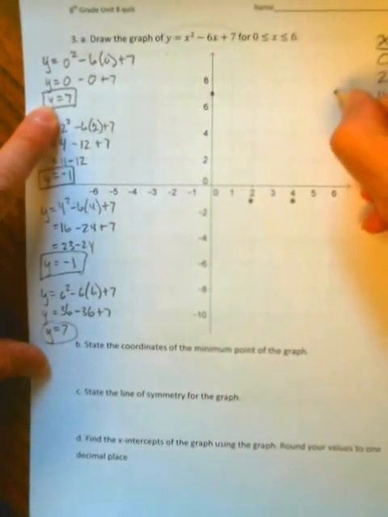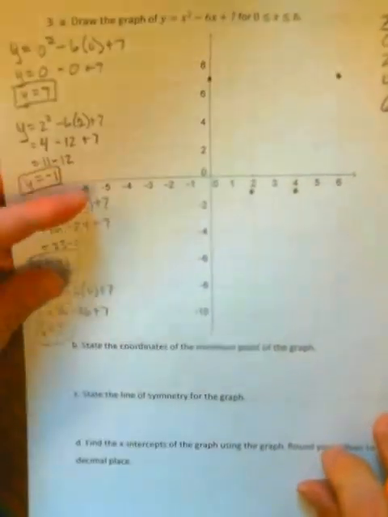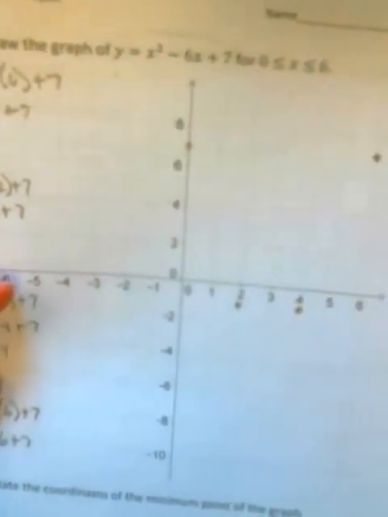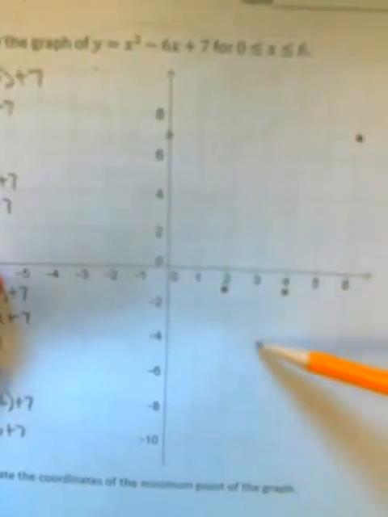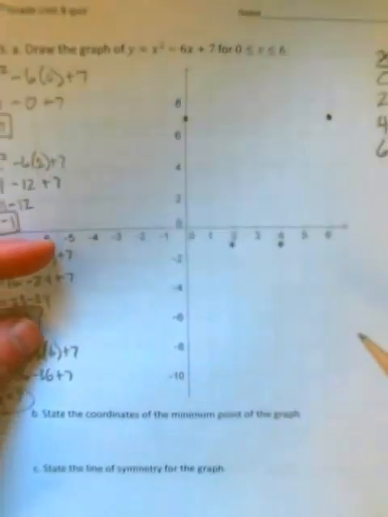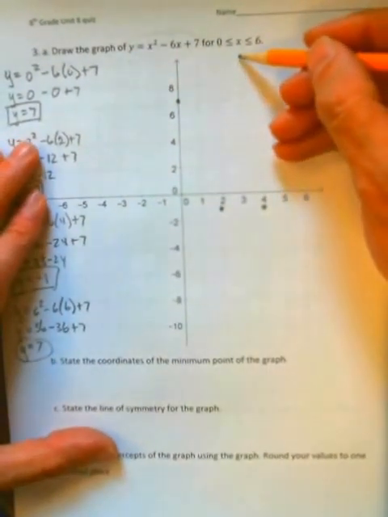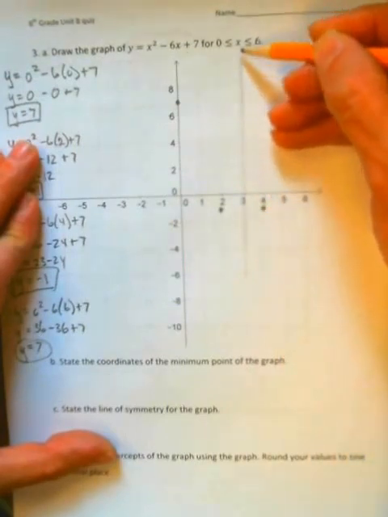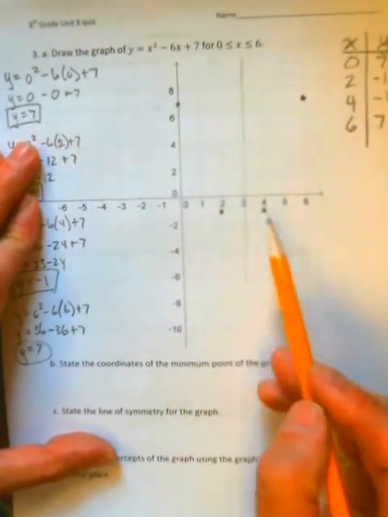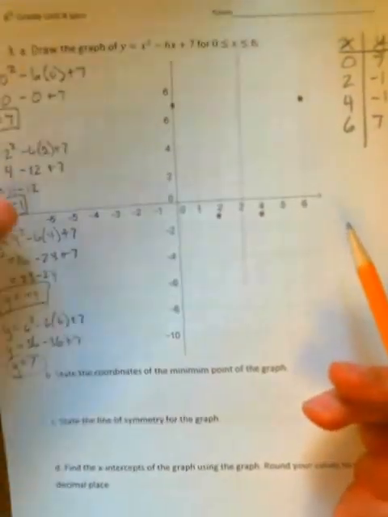6 comma 7. What we notice is that we have this graph where all these points are symmetrical. And then we remember, oh yeah, I remember that parabolas are symmetrical. So there's a line right down the middle where they reflect. And that point reflects across that line, and that point reflects across that line.